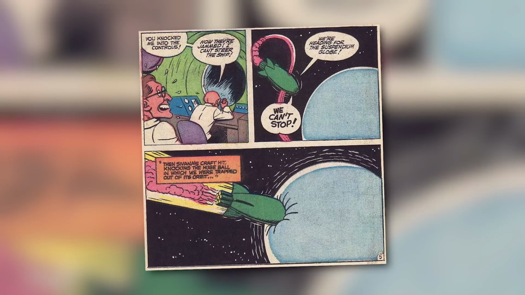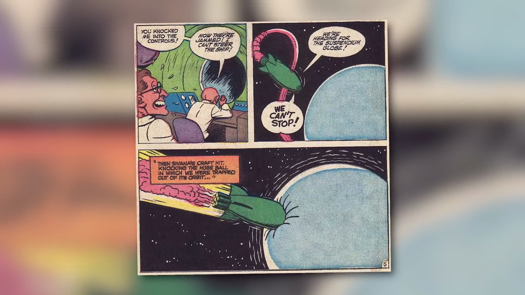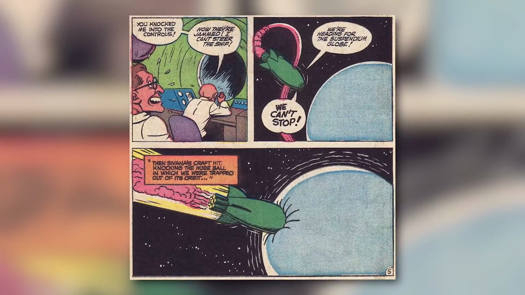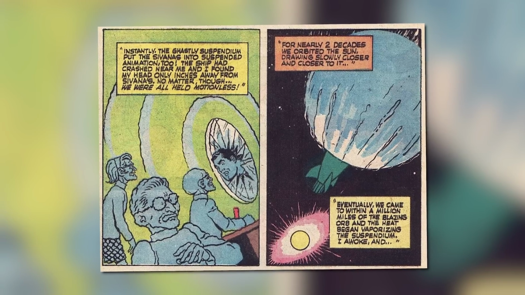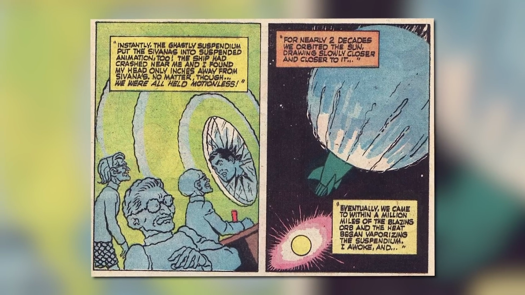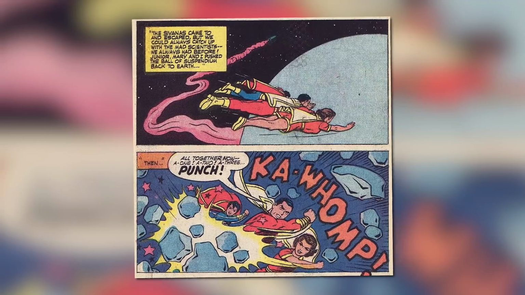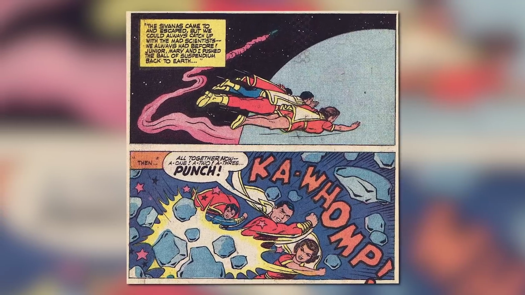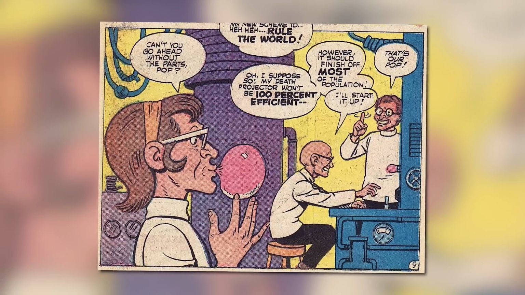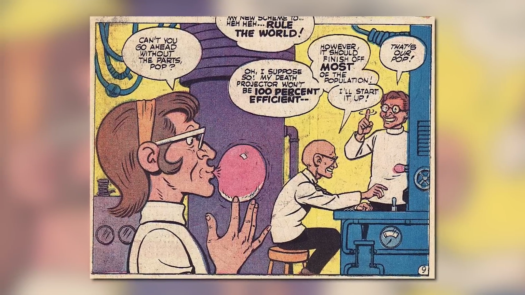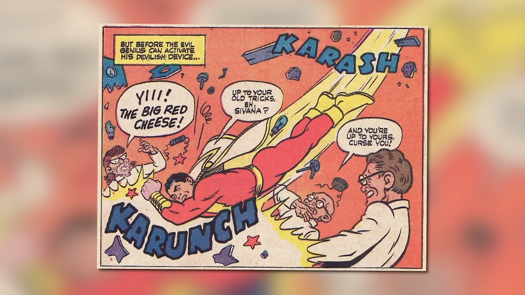Now remember how I said earlier that Dr. Sivana trapped his family and the Marvel family inside the Suspendium sphere? Well, they all would eventually be released when the sphere got too close to the sun, which melted it enough for Captain Marvel and the Marvel family to break their way out and head back to Earth. Soon after, the Sivana family were also able to escape, and wouldn't you know it, they tried to take over the world once again, but were stopped by Captain Marvel.